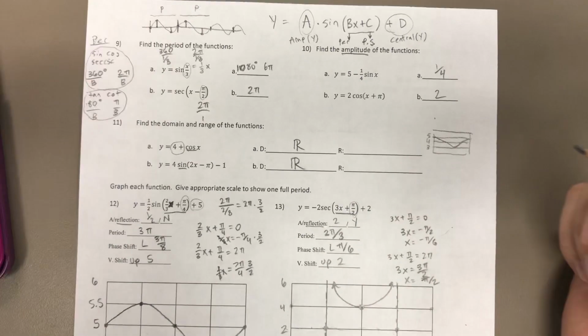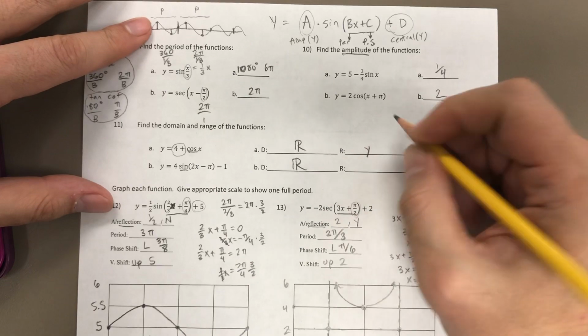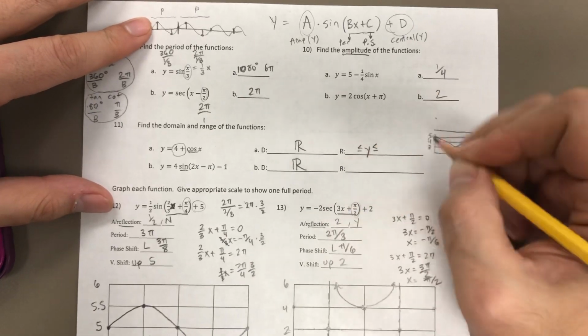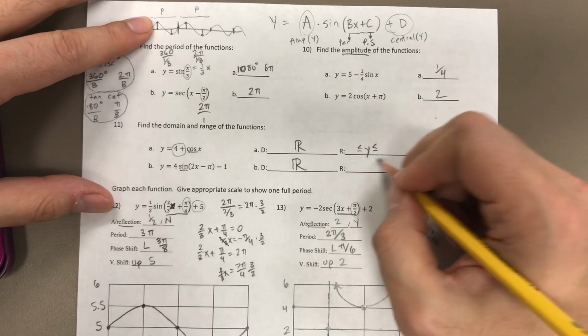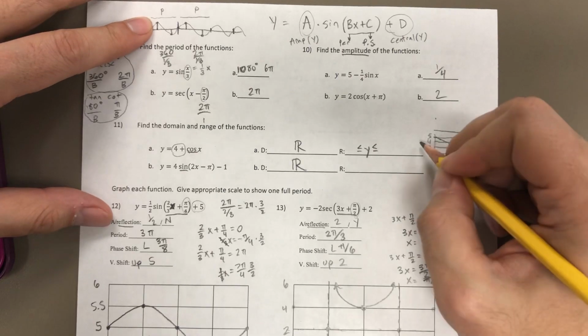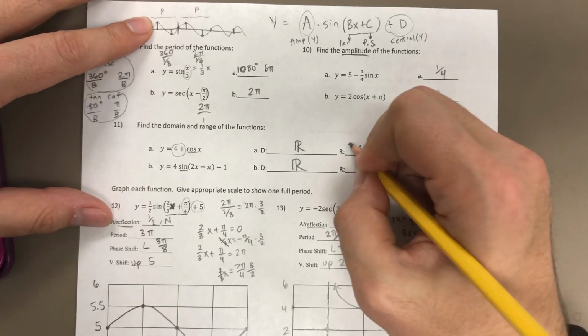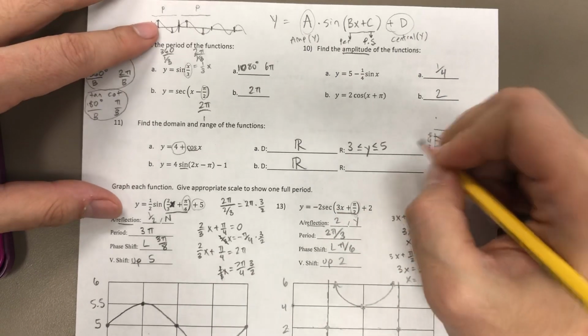So to write that out as an inequality, your y value is going to be between, and because it actually gets to this point, it'll be including, so that's why we have those little equal signs there. It'll be between 3 and 5. If you want to write it out in interval notation, it just looks like this.